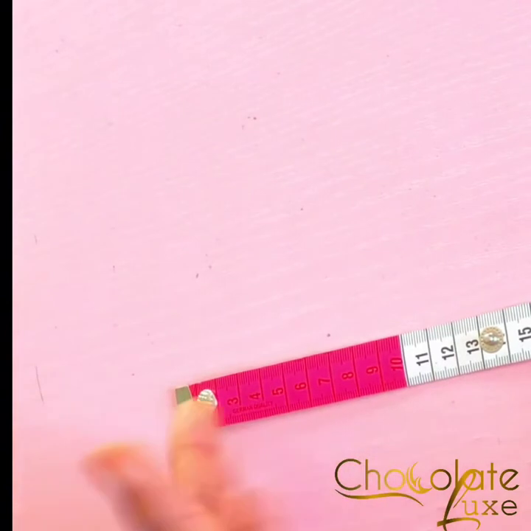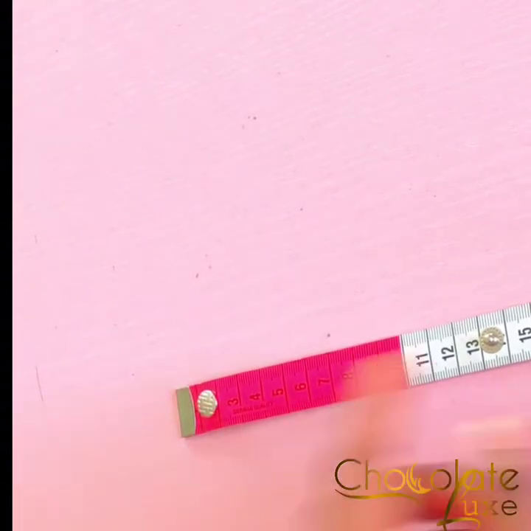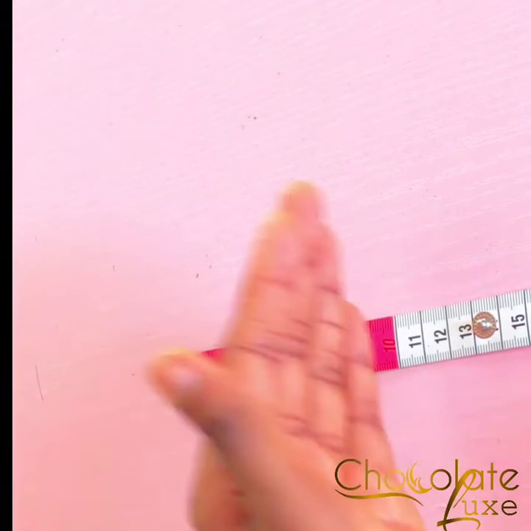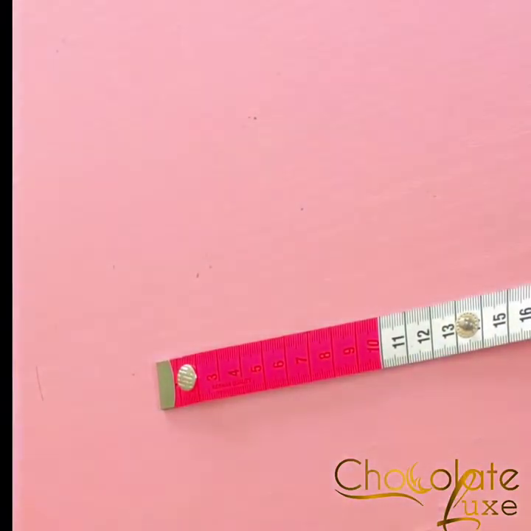Now, most of the time when you're measuring on your body, you don't know the exact measurement. So you just place this tape wherever you want to start from, and you will just stop wherever. For example, you're measuring from shoulder to bust. So let me just use my mini mannequin to show you that.